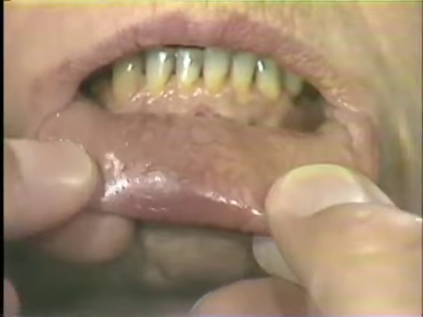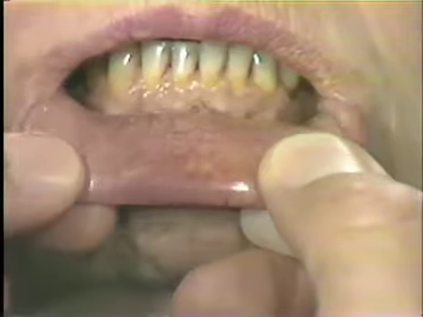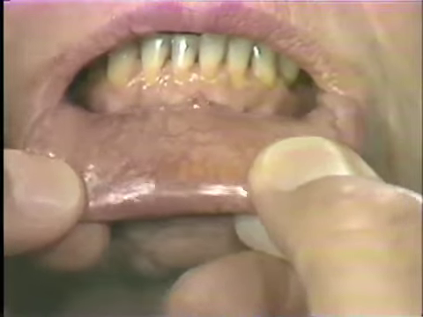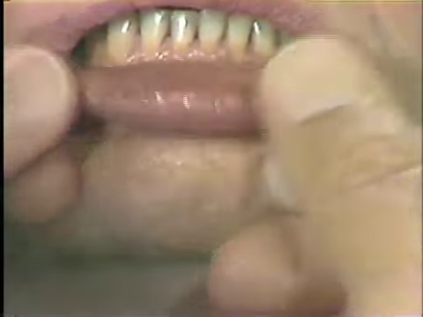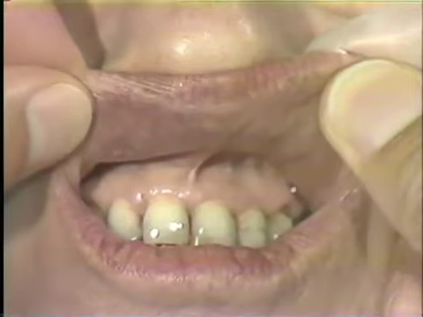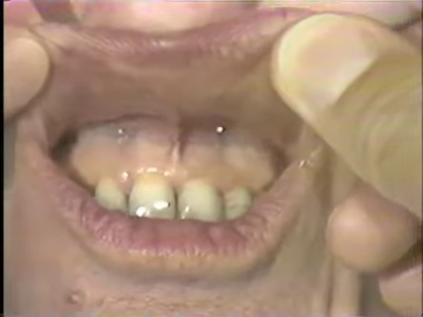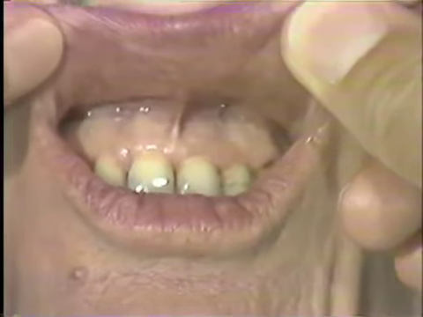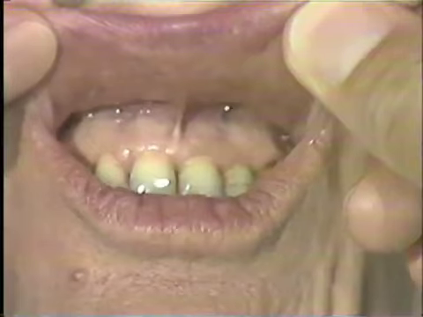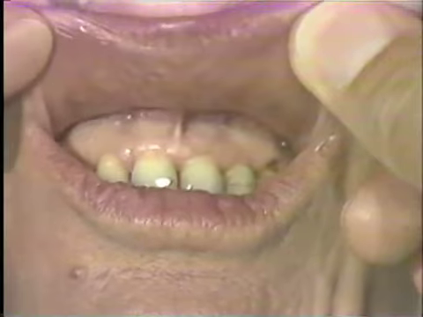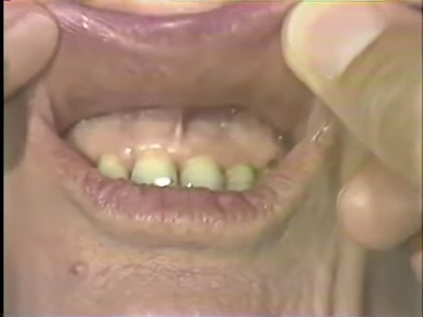Also, the salivary glands result in small undulations in the surface of the lip. We then reflect the upper lip and examine that carefully. At the same time, we are looking at the labial mucosa and its surface characteristics.